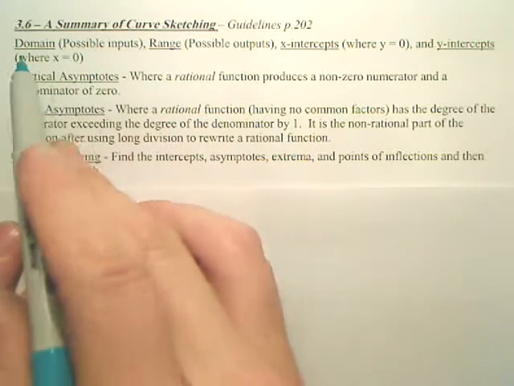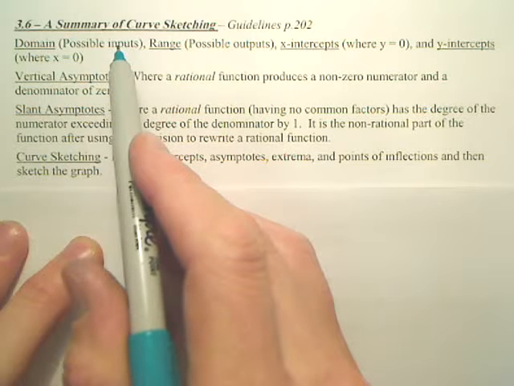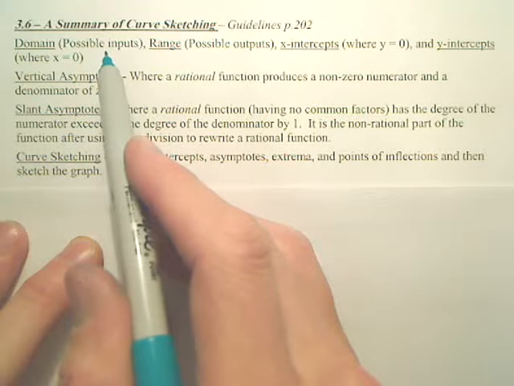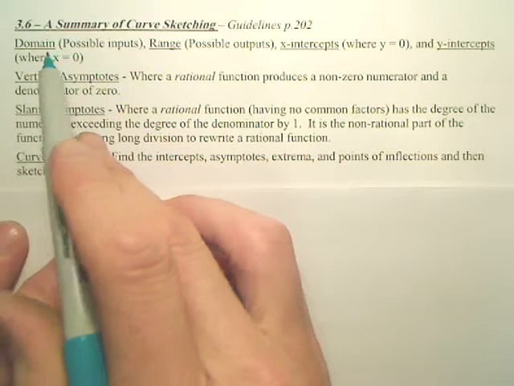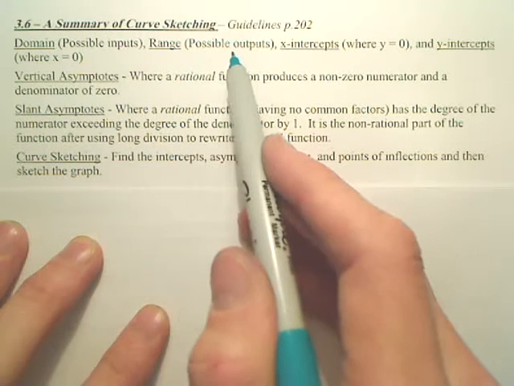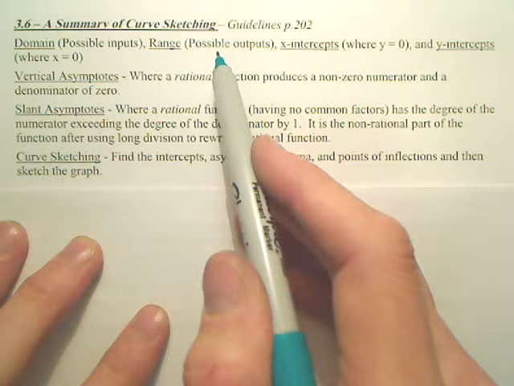Okay, curve sketching. Domain is your possible inputs. Meaning, if you have a square root, are there some values that won't work? If you have a fraction, are things on the denominator going to have issues? So the first thing you do is look at your graph, look at what values mess it up. Where is it not continuous? That's your domain.